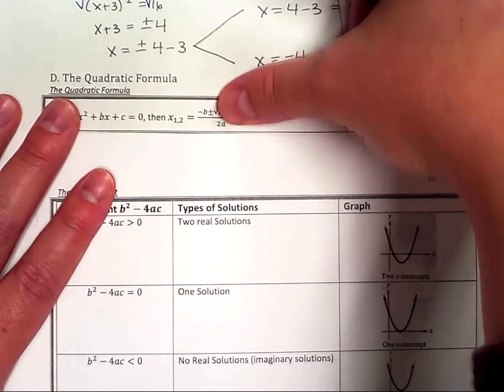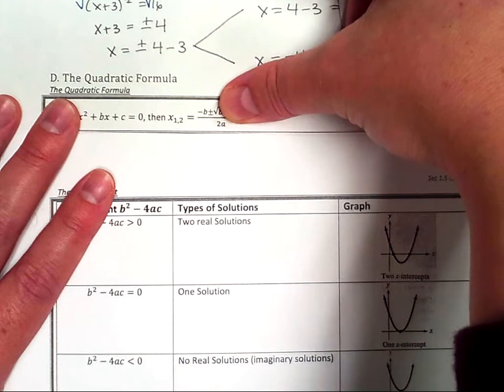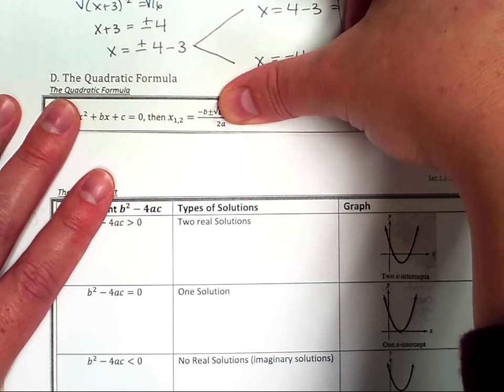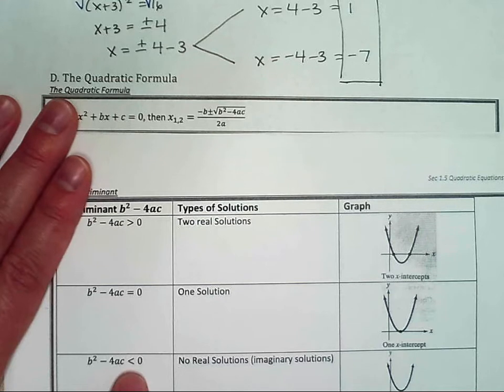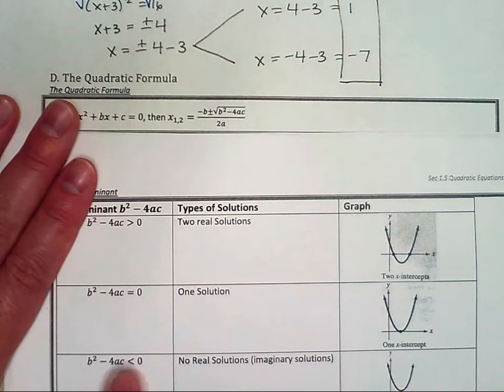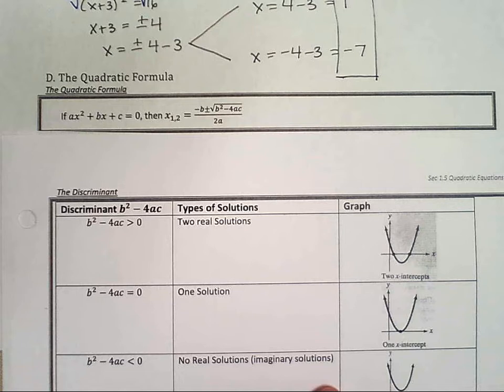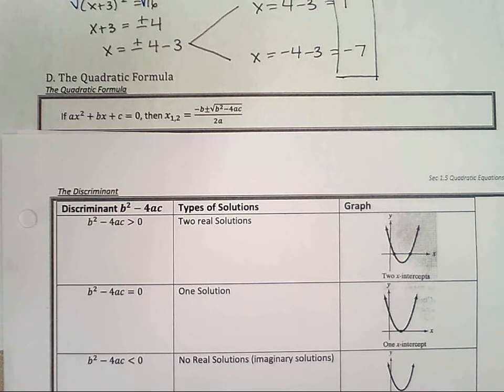So if this part is 0, I just have negative b over 2a. That gives me 1 solution, because the square root of 0 is 0. If the discriminant is negative, I have no real solutions. I have imaginary solutions, because if I have a negative under the square root, we always say that that's not allowed. So we're just going to say no real solutions. That means it doesn't intersect the x-axis. Okay?